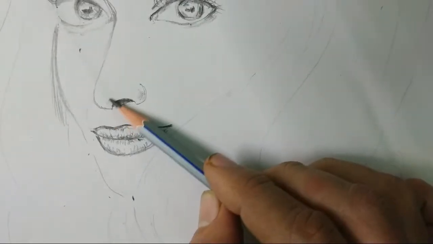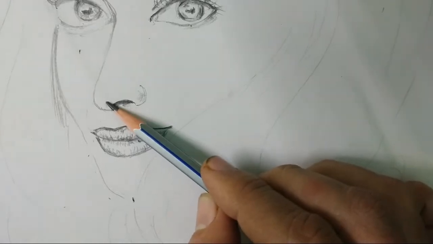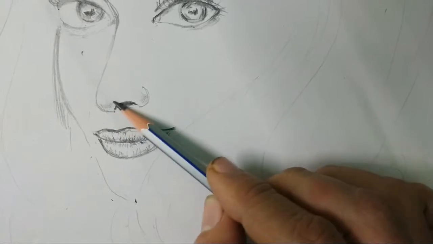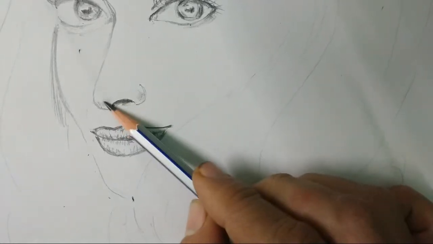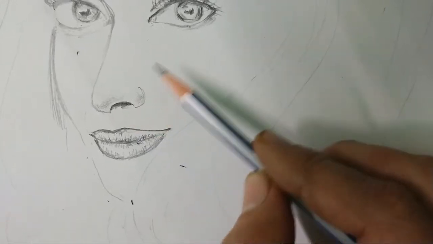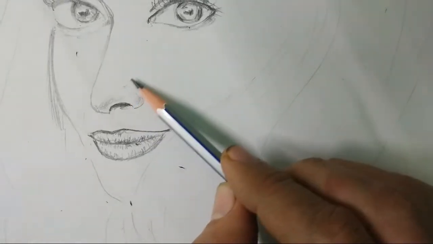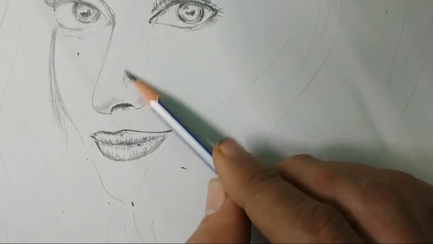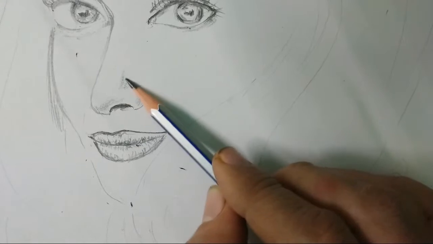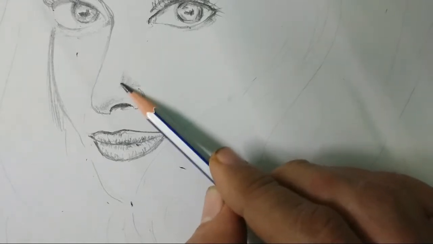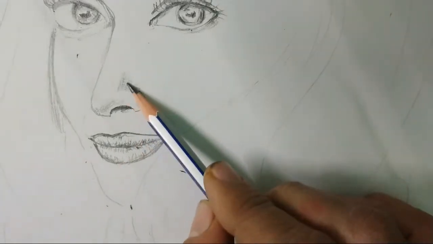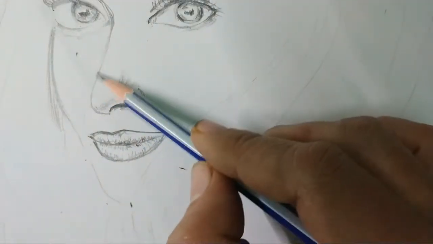Like this nose, I want to show it round, so I want to show shine also, so I am leaving the lower side of the nose and shading on the upper side according to the shape of the nose. Here I want to show dark, so I am putting a shade like this softly, and this will give it a round shape. So this gives a soft shade to the nose.